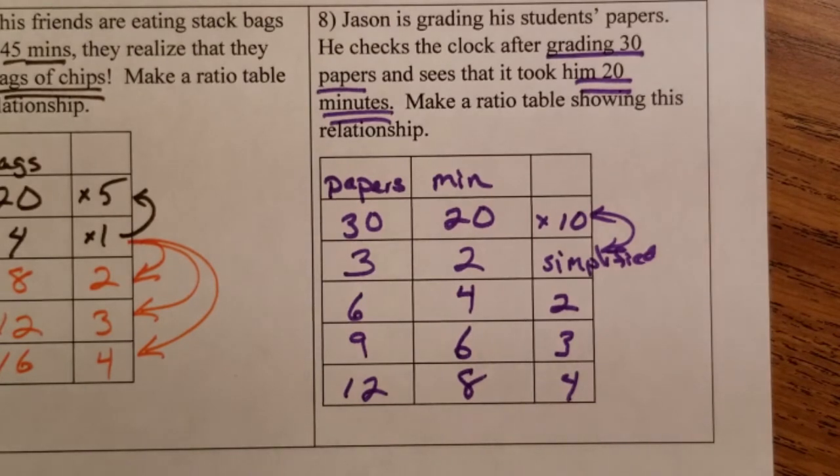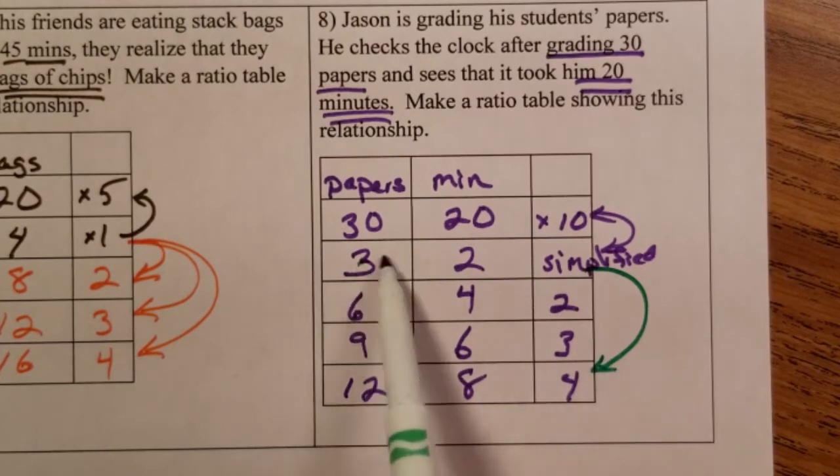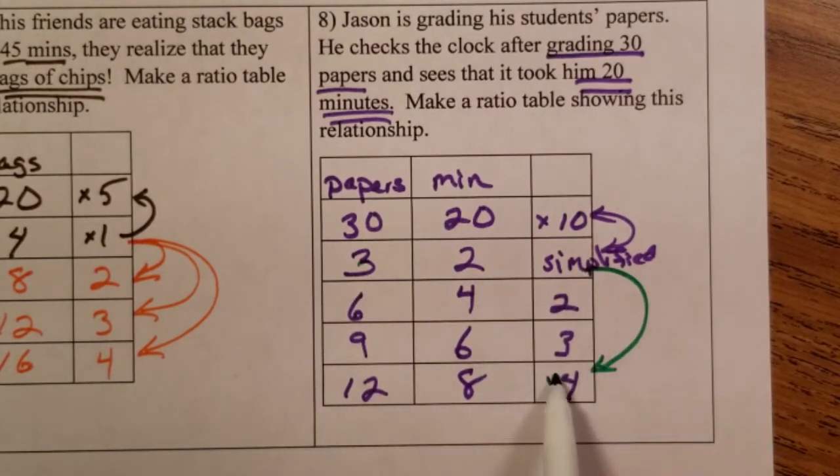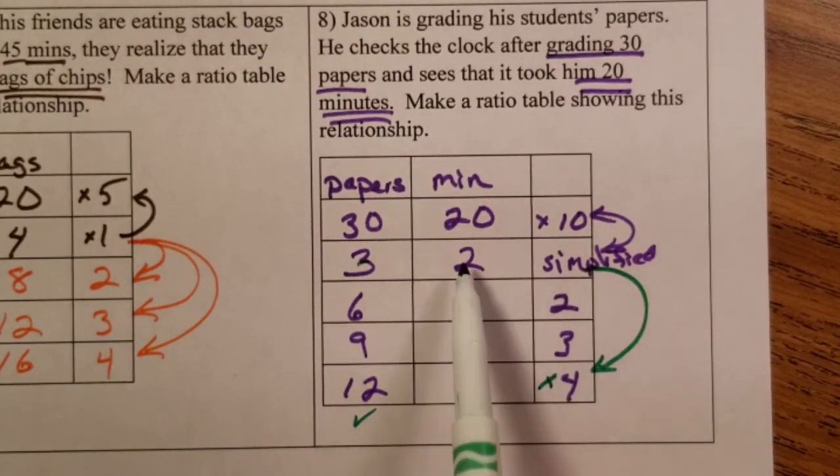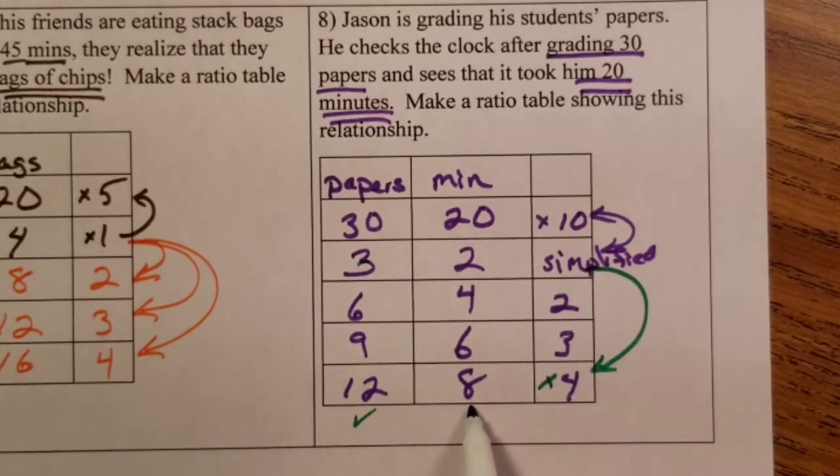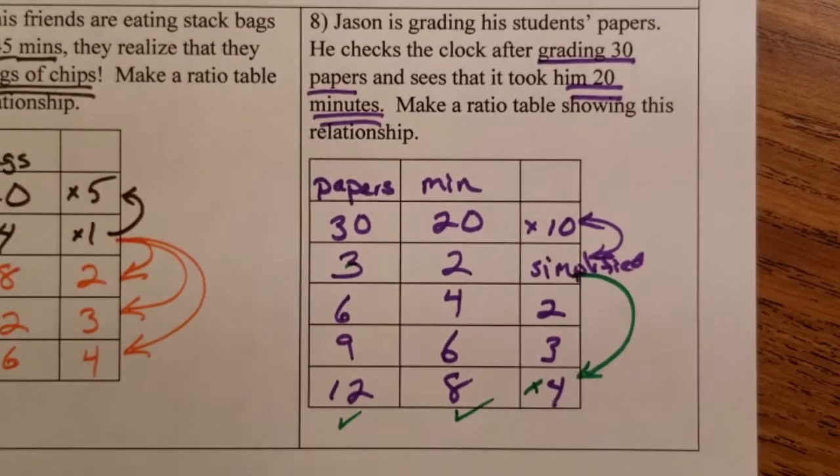And then if I want to check it, I would go from here to here. 3 times 4 is 12. 2 times 4 is 8. And you are correct on that one as well.